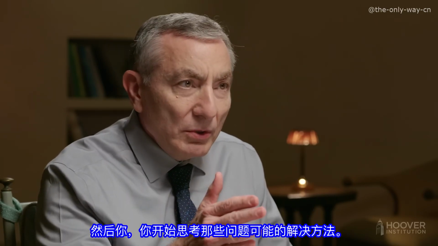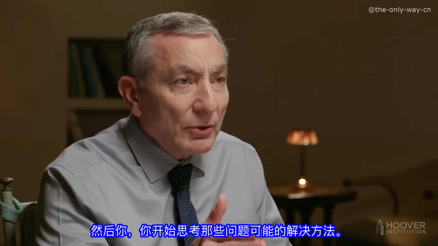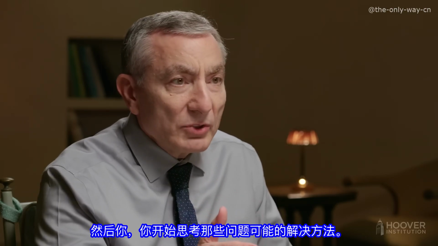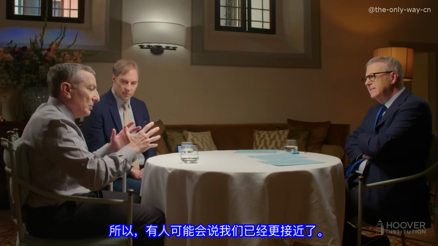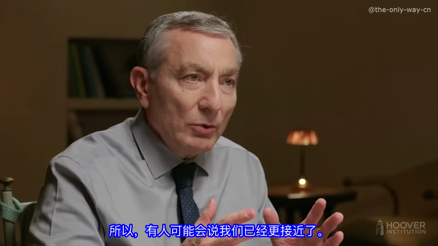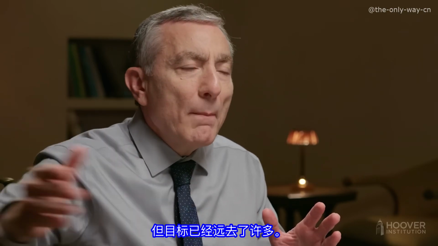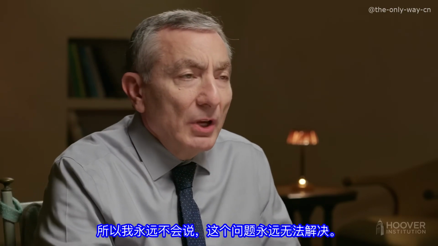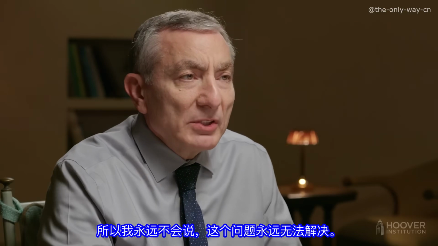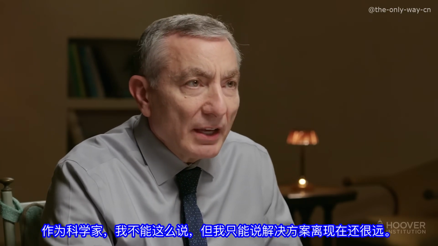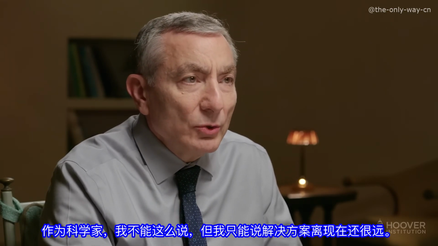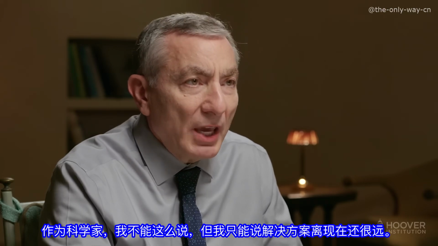And then you think about how those might be solved, and then you see layers of other things you have to solve. So though people may say we're getting closer, the target has moved much further away. So I would never say that it will never be solved. As a scientist, I can't say that. But I just say that the solution is very far from today.